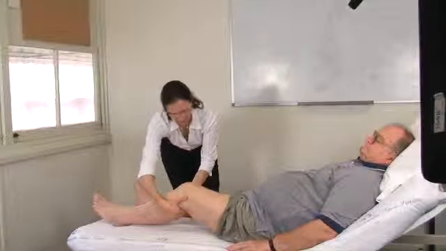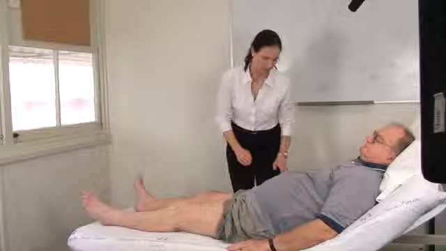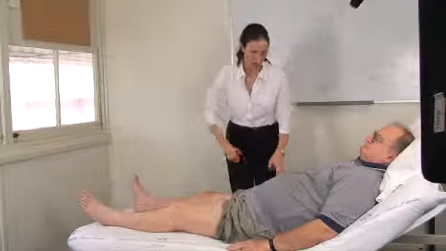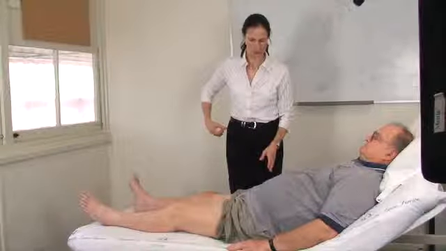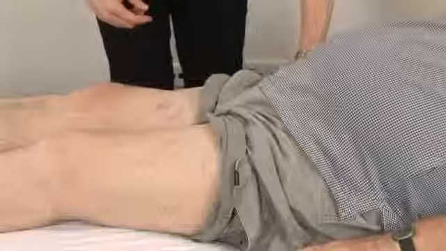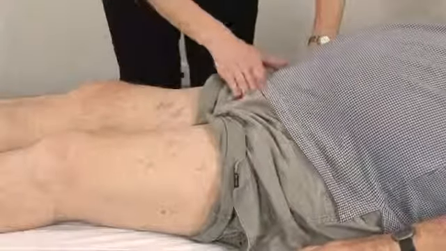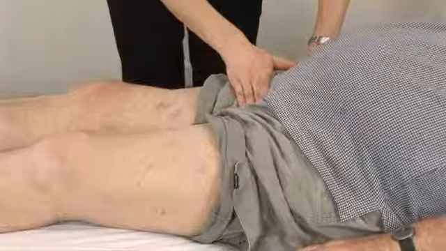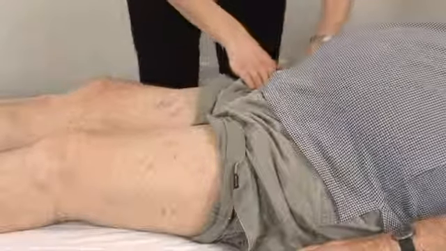And it's poorly palpable. The femoral pulse is palpated halfway between the anterior superior iliac spine and the pubic symphysis. So just feeling here and checking for the pubic symphysis there.